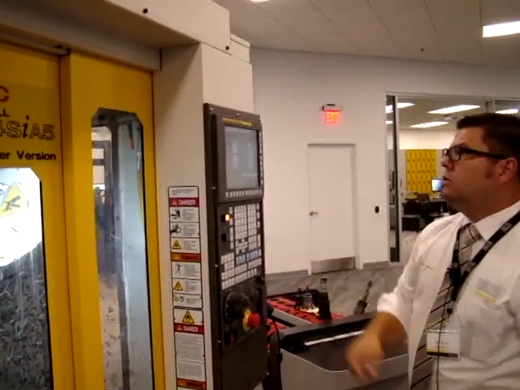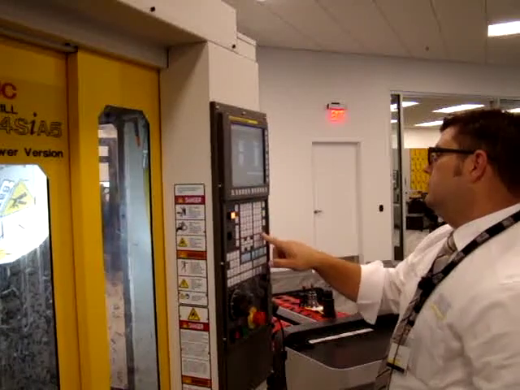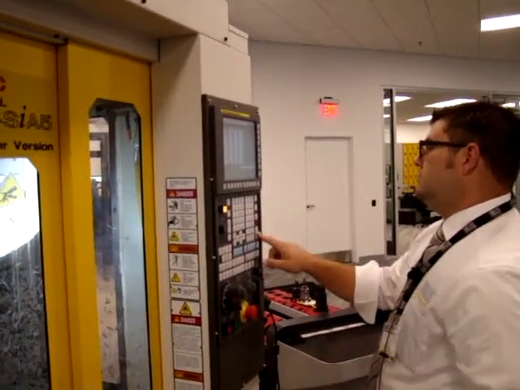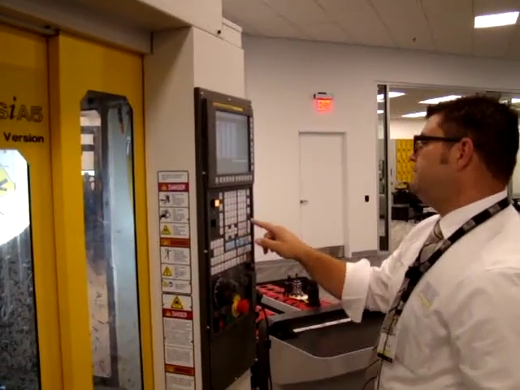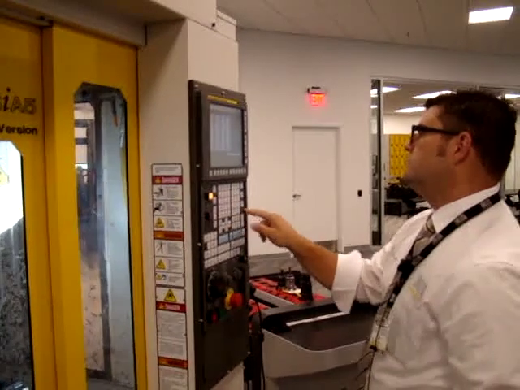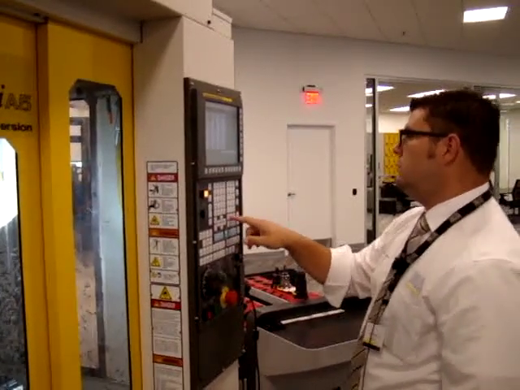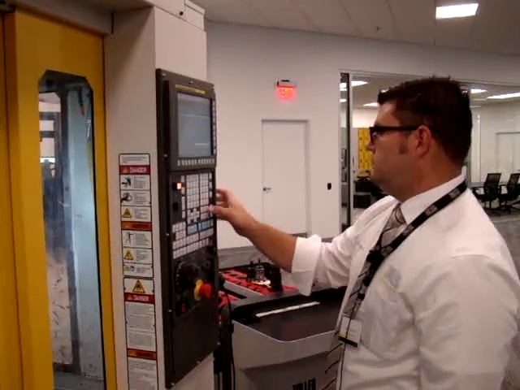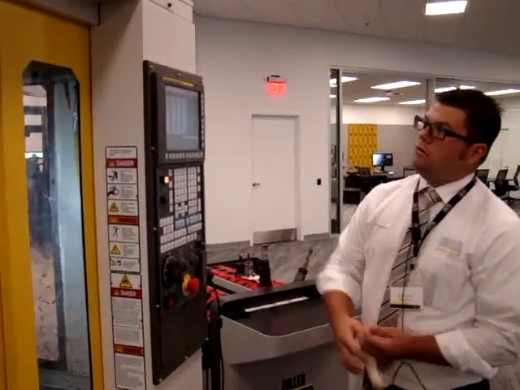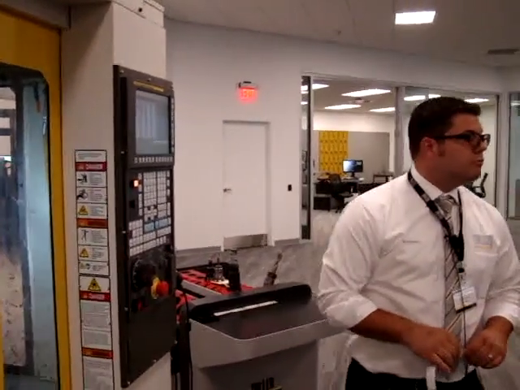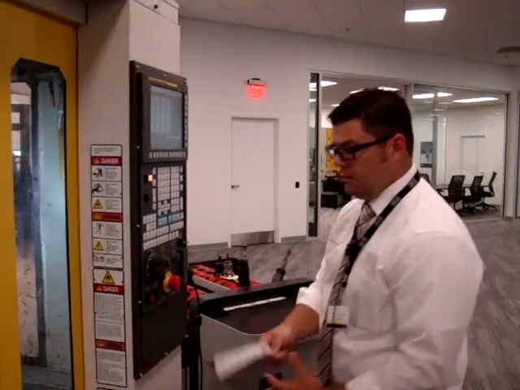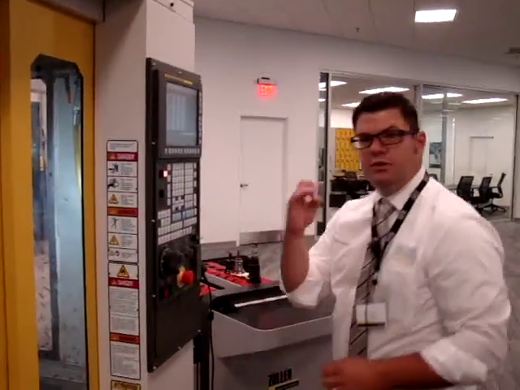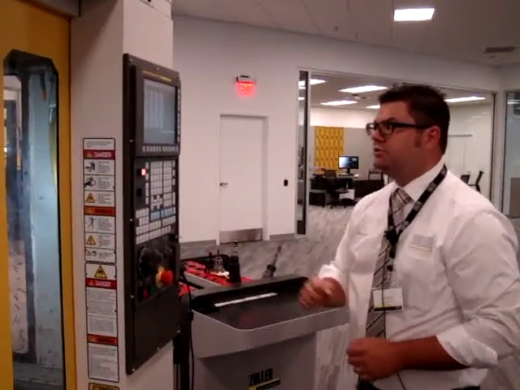So what I'll do is go into my offset page, break these out just to show you again. And I'll just transfer the data. Very beautiful, easy, no chance of bad fingering.